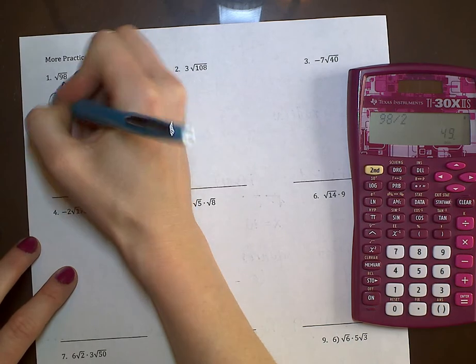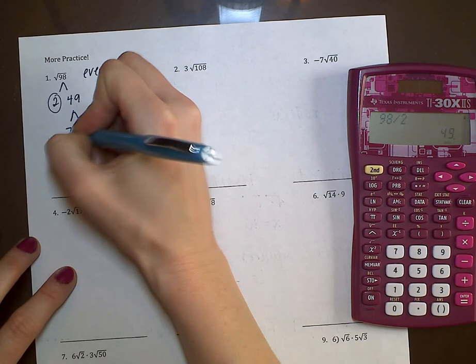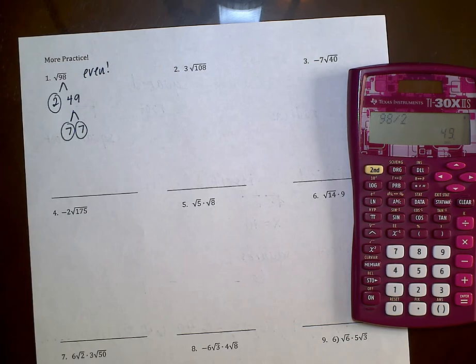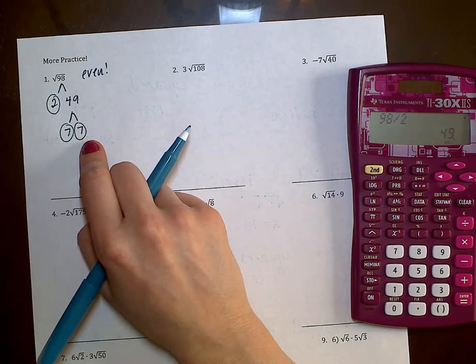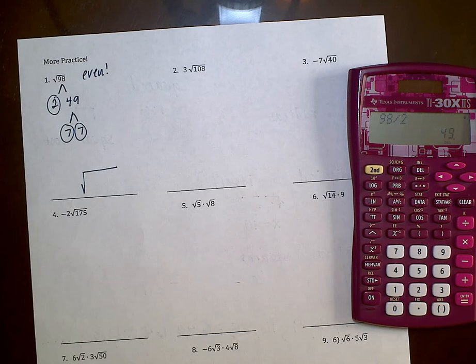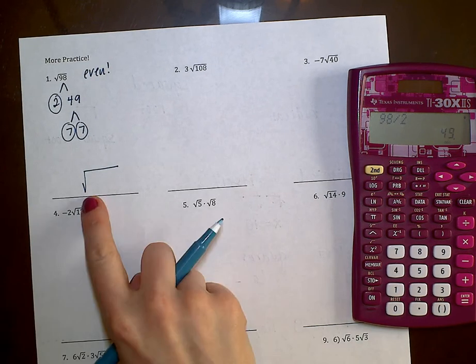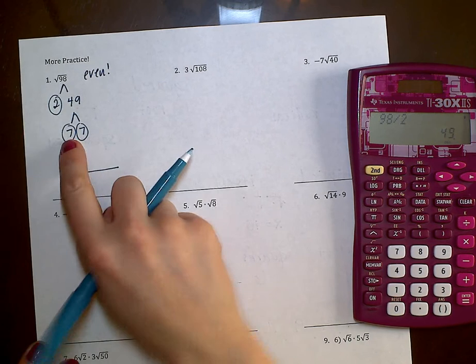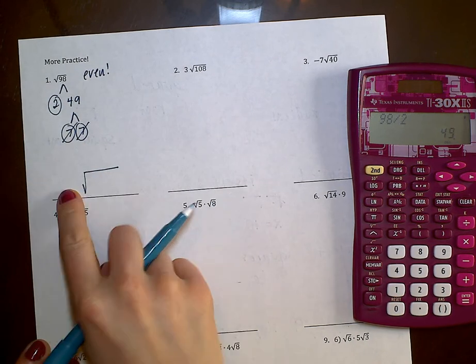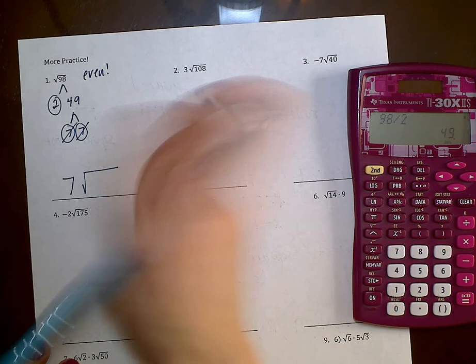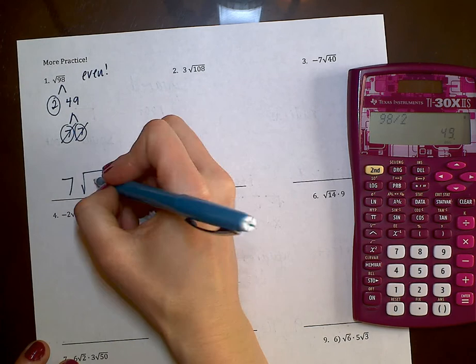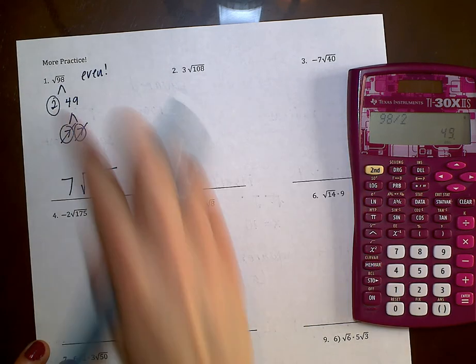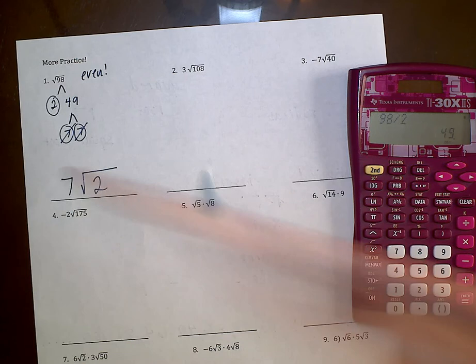2 is prime, circle it. And 49 breaks down into 7 and 7, which are both prime. So I circle those. Okay, here's how I rewrite it. I get my radical going. For every pair of numbers, so here's a pair of 7s, I bring 1 7 to the front. The 2 is very lonely and sad. He's single. He has to stay underneath. Wah, wah. That's the answer. 7 radical 2.